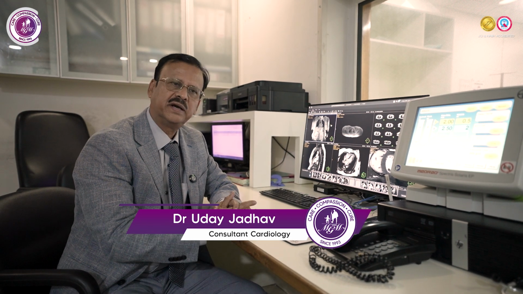So this is our cardiac MRI imaging technique at the MGM New Bombay Hospital in Vashi. We have the 3 Tesla Philips MRI. It's one of the highest end MRI scanners for doing cardiac imaging. We have dedicated hardware and software for processing the cardiac MRI.